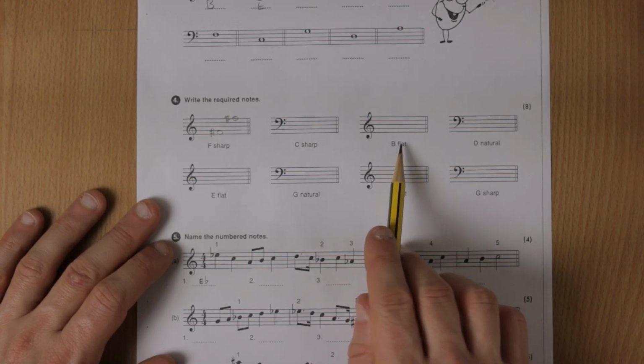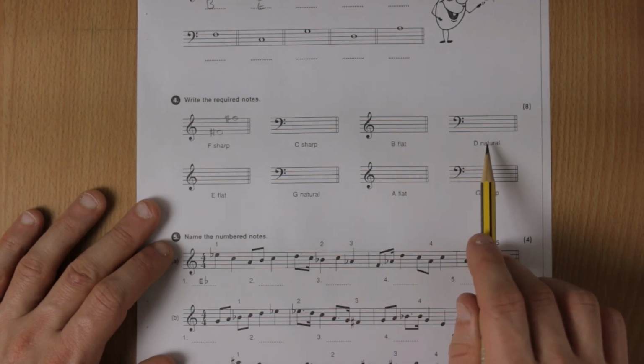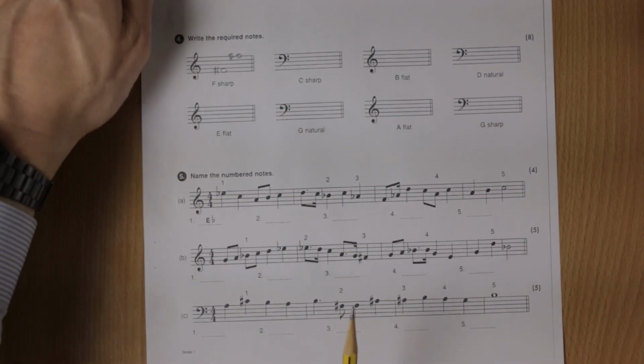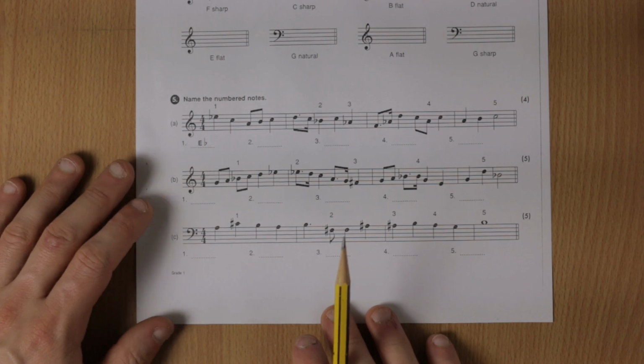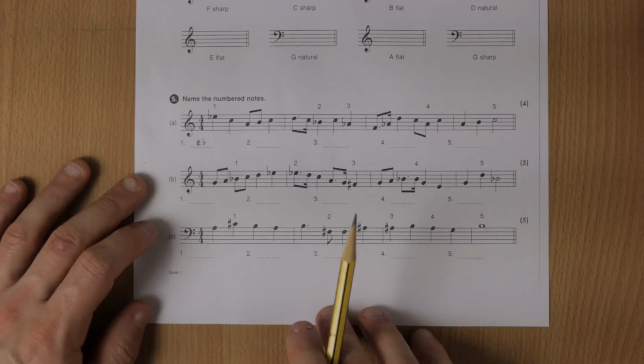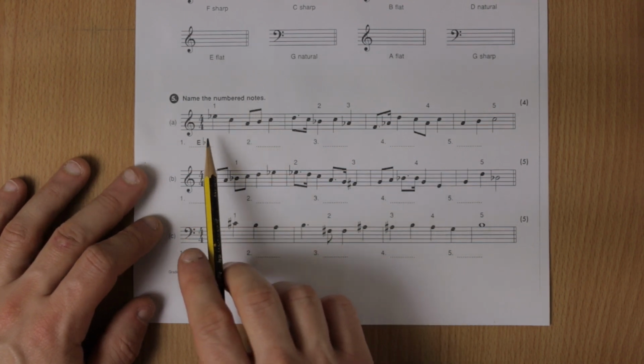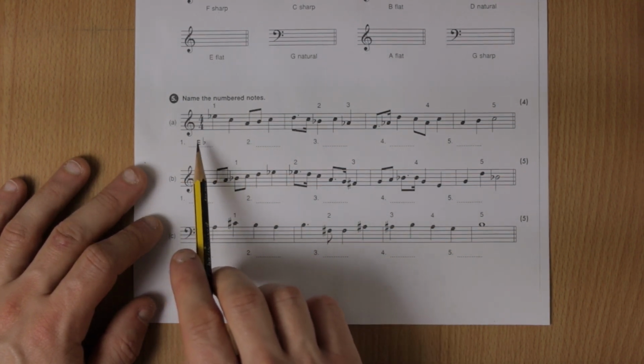That's a B flat, so you need a flat symbol. Natural symbols as well, okay. Finally, the last, oh no, this isn't the last question yet, I don't think. We've got another side. But so question 5, name the numbered notes. So we've got number 1, E flat, they've done that for you.